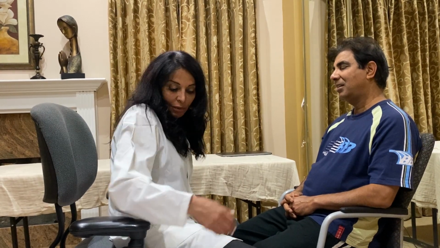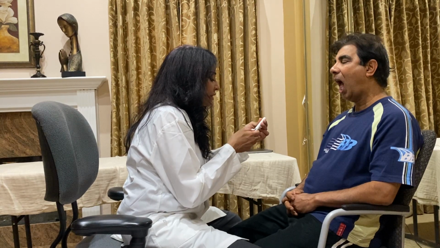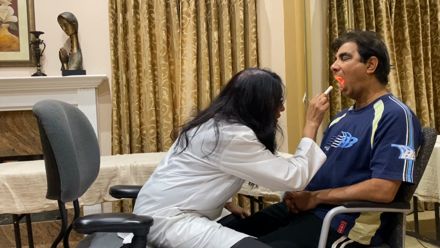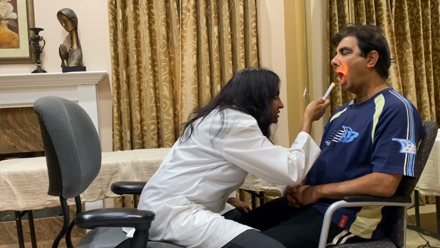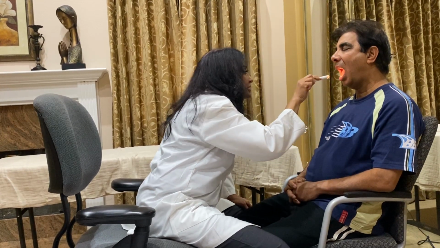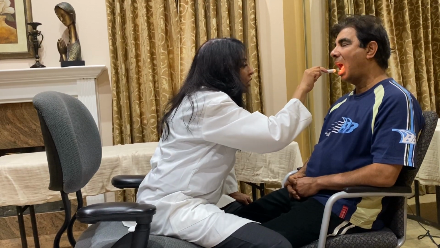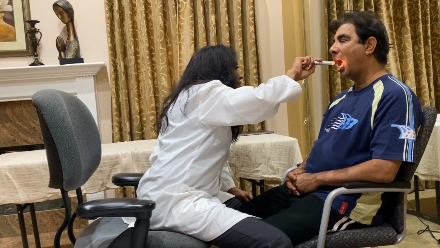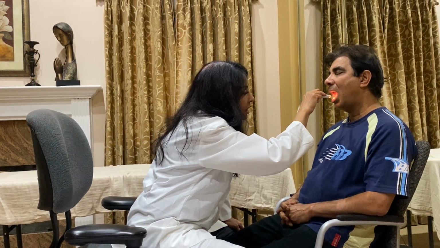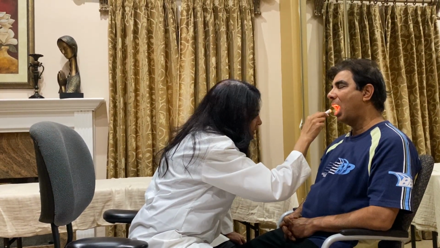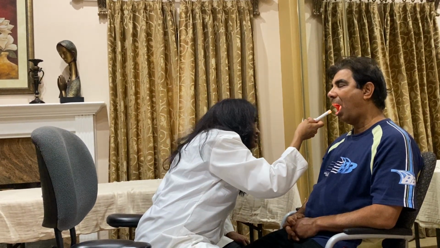If you can open your mouth, please. I see that his dentition is even. There's no cavities. His gum line is even. There's no nodules. There's no growths. All the teeth are in place. There's no missing teeth. I see the opening of the salivary glands.